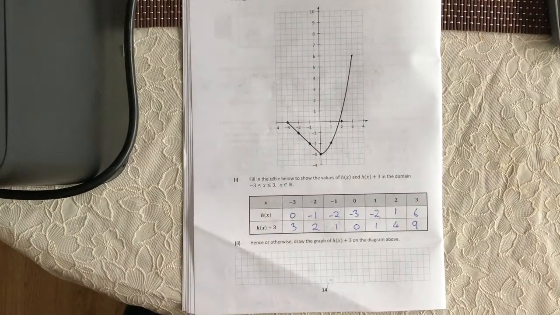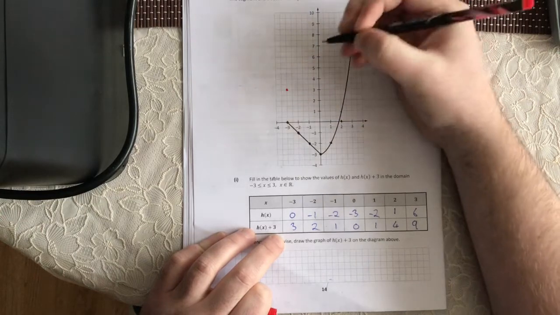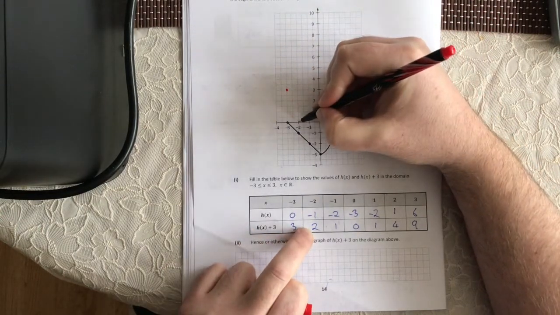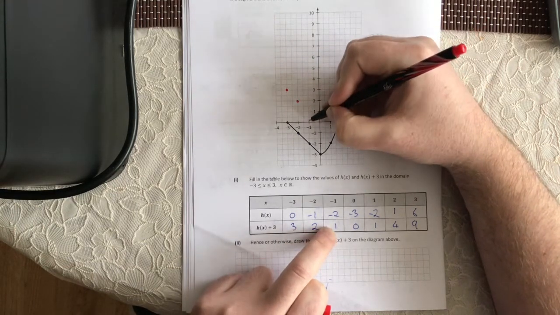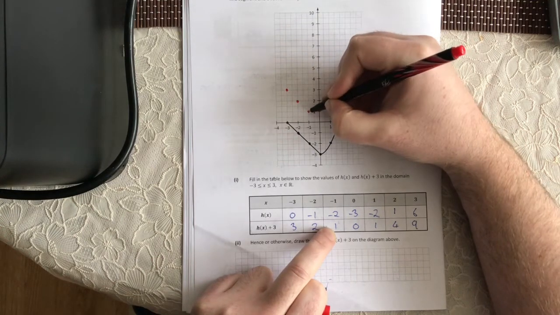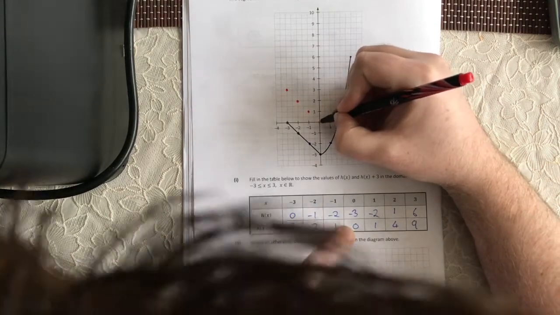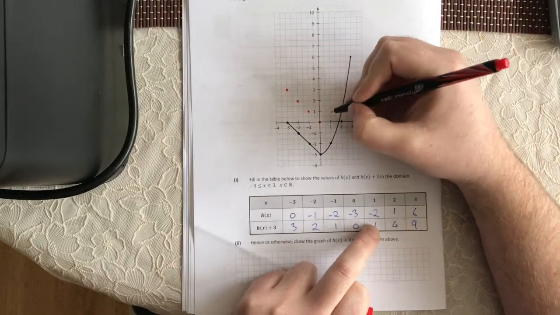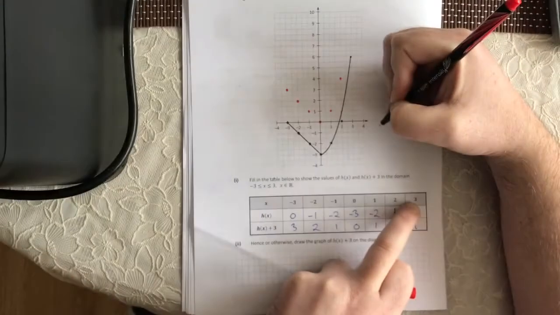Then it says, hence or otherwise draw the graph. So when x is -3, this is 3, so there's my first dot there. When x is -2, y is 2. When x is -1, y is 1. When x is 0, y is 0. When x is 1, y is 1. When x is 2, y is 4, so we're going up a bit now. And when x is 3, y is 9, which is up here.